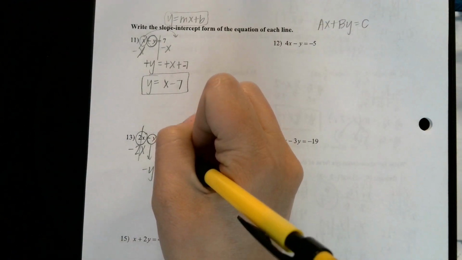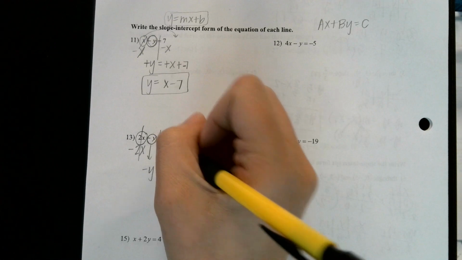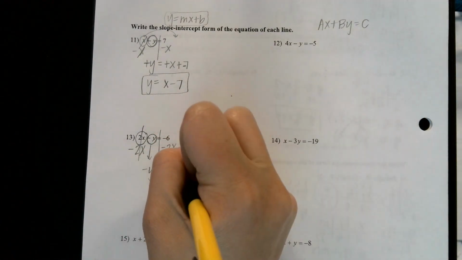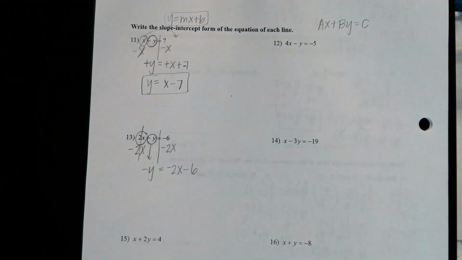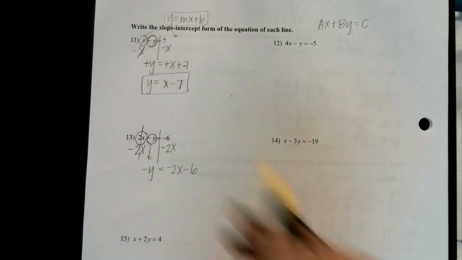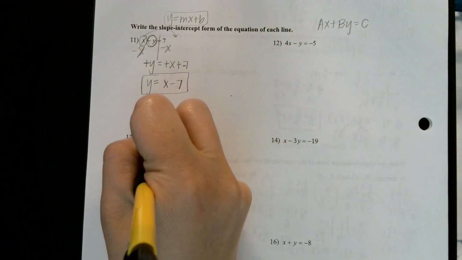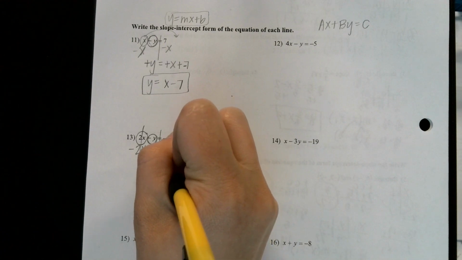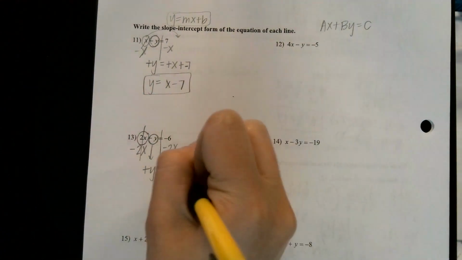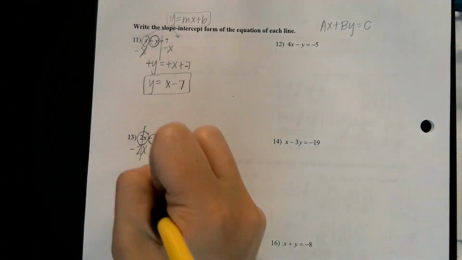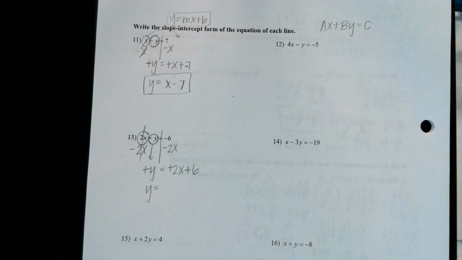And negative 6 minus 2x. Those are not like terms. So we're going to put our negative 2x first. What type of 6? And these are going to be the same step as we did with number 11. If this is a negative y, I can make it a positive y, but it means I have to change the signs for everything after that. So instead of a negative 2x, what is it going to be now? Positive. Instead of a negative 6, it's going to be a positive 6. So what's my final answer going to be? Y equals?